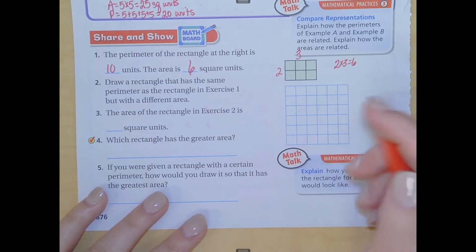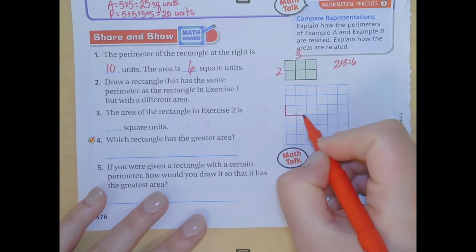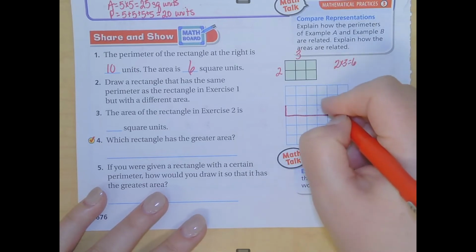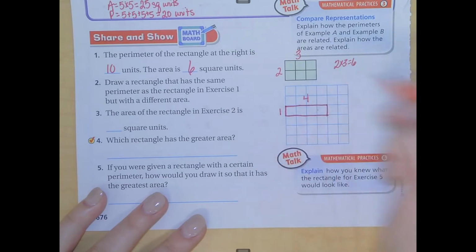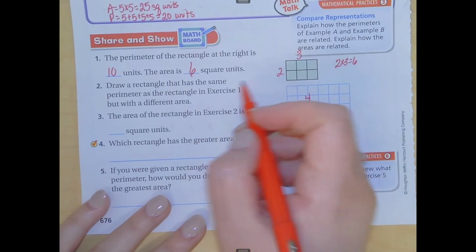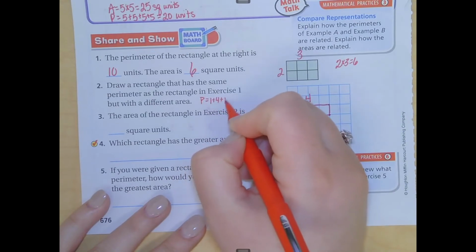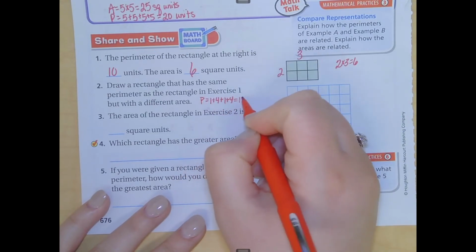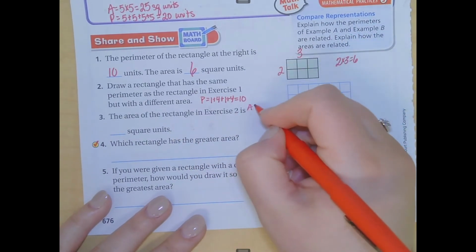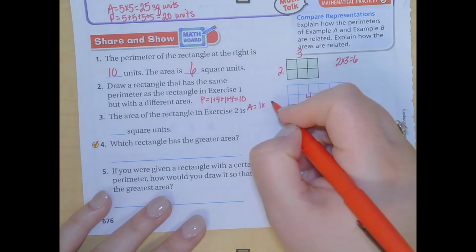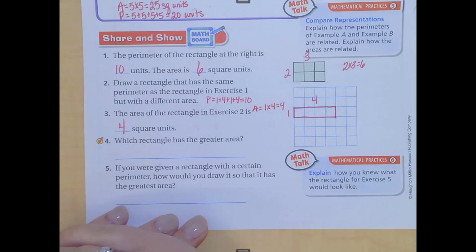1 and 4. So if I did one row, 1, 2, 3, 4 in that row, and my figure was one row of 4, so that would be P equals 1 plus 4 plus 1 plus 4, so it's 5 and 5, which equals 10, so that's correct. Then the area would be one row of 4, which equals 4 square units.